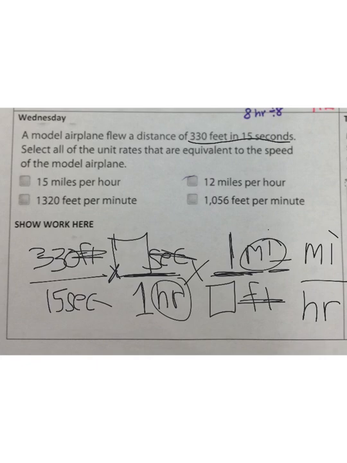15 miles per hour, yes or no? 12 miles per hour, yes or no? 1,320 feet per minute, yes or no? 1,056 feet per minute, yes or no?